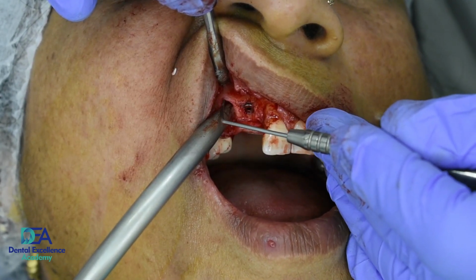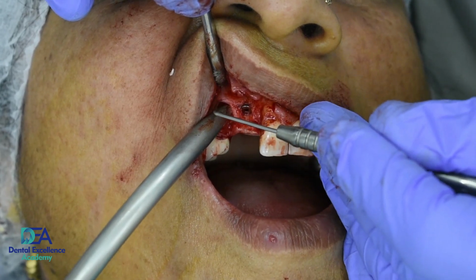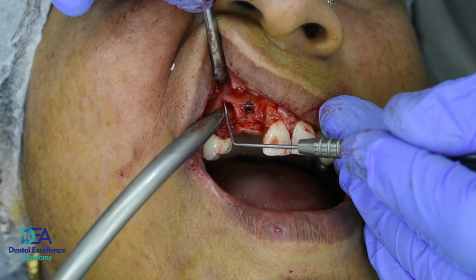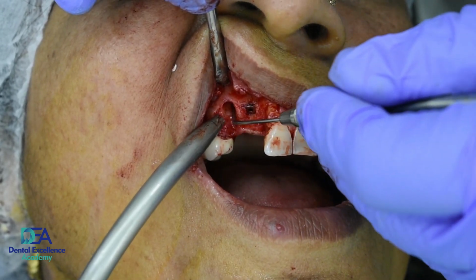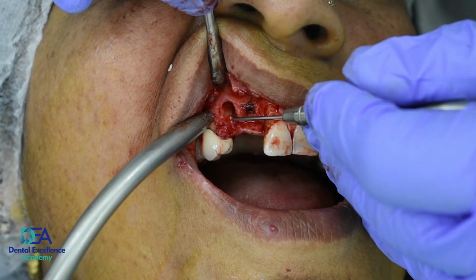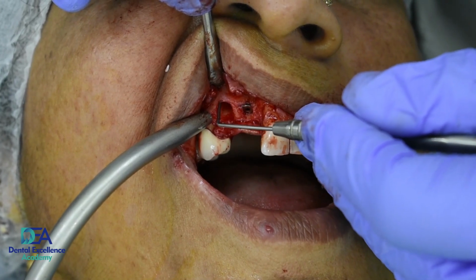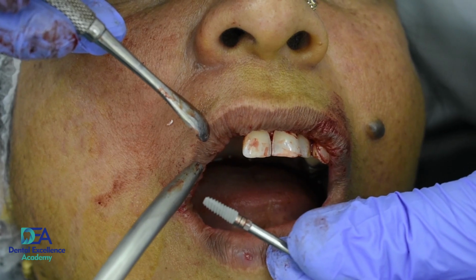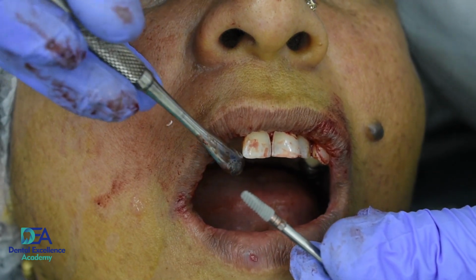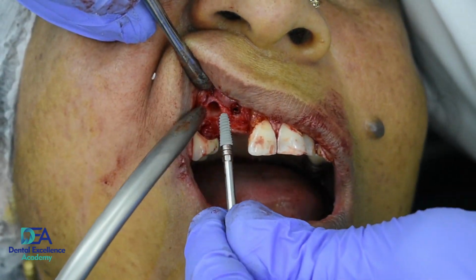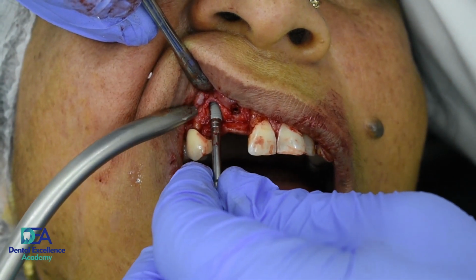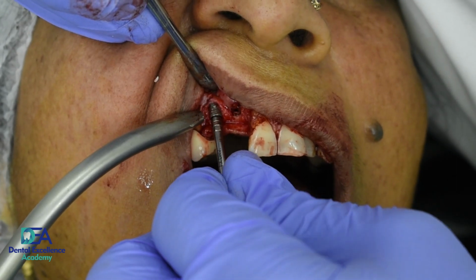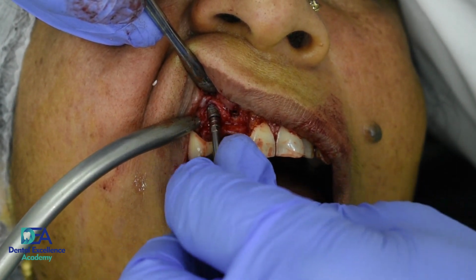Now you have to check for dehiscence on the buccal aspect of the tooth. With the probe I am checking whether there is a dehiscence or not. But with the help of CBCT we have seen. In immediate extraction cases you don't need much osteotomy, so directly you can place the implant. Here I am placing the implant.